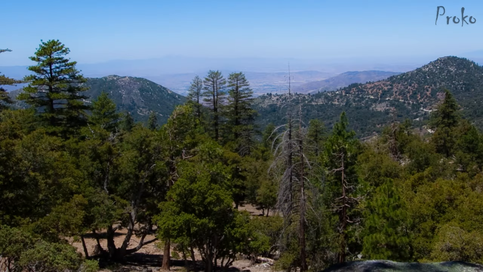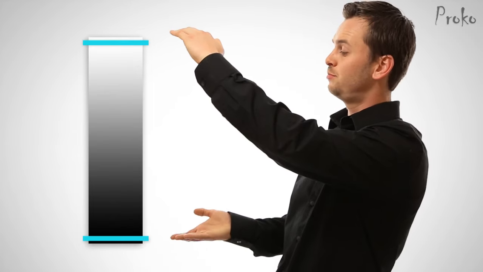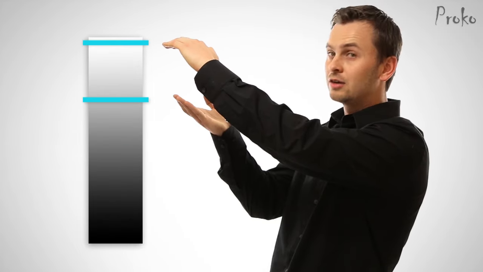The greater the distance, the thicker the layer you're looking through, and the effect is more intense. Values will also get lighter and colors less saturated. So if you think about it, atmospheric perspective is really just a decrease in contrast. Contrast of value decreases as the value range gets pinched towards a lighter value.